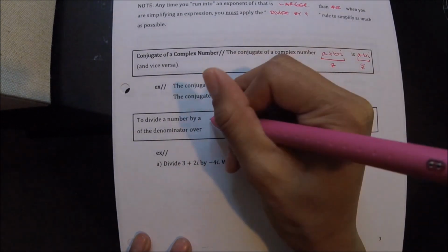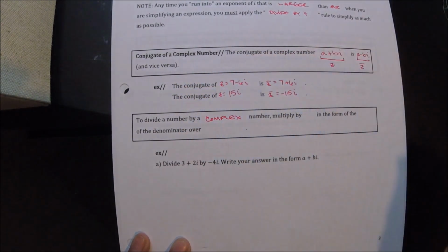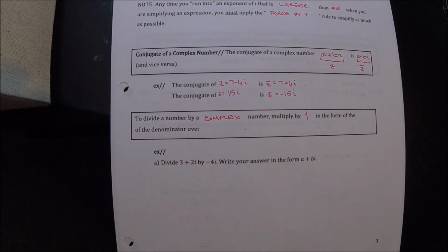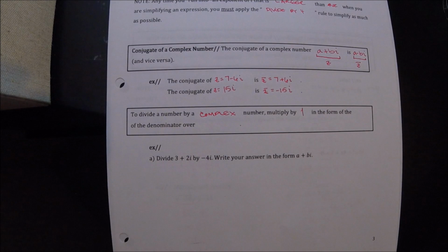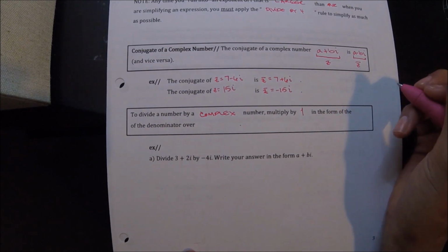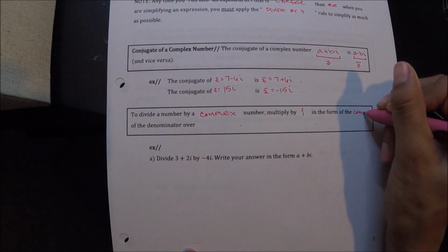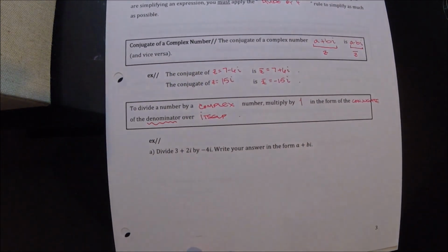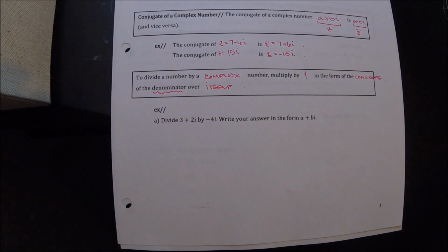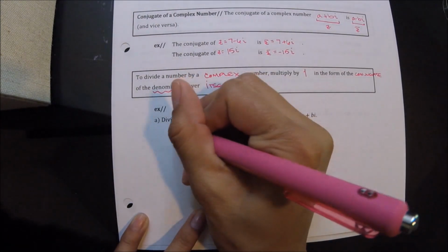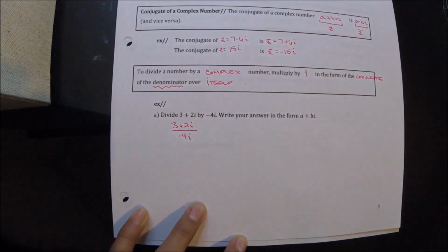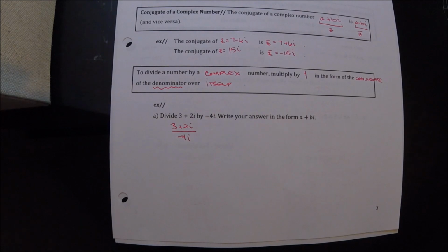So to divide a number by a complex number, you multiply by 1, because you know that multiplying by 1 doesn't affect anything, but it's going to be in a particular form. It's going to be in the form of the conjugate of the denominator over itself. So we're looking for the conjugate of the denominator. In this example, we want to divide 3 plus 2i by negative 4i. So that looks like this, of course: 3 plus 2i over negative 4i.